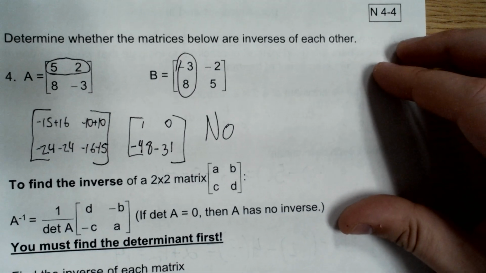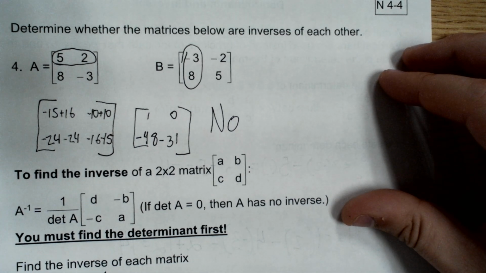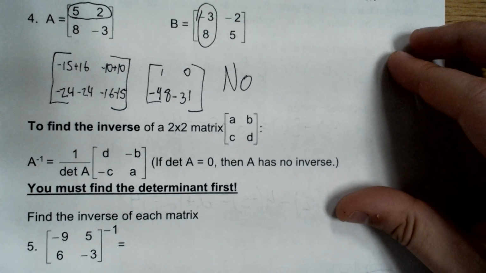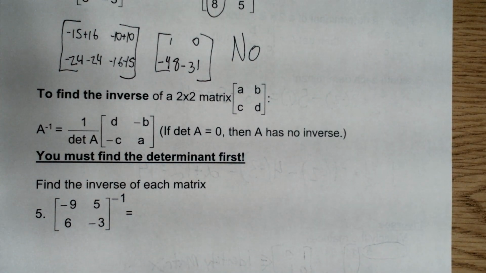So let's look at finding the inverse of a 2 by 2 matrix. To find the inverse, we'll do 1 over the determinant times the matrix itself. And if we get an answer of 0 when finding that determinant, then we're going to have no answer whatsoever.